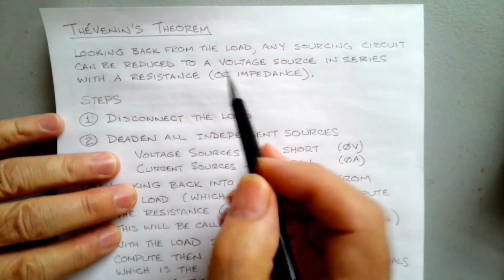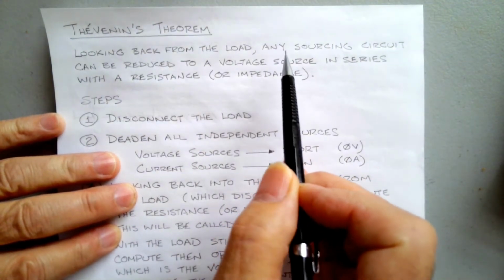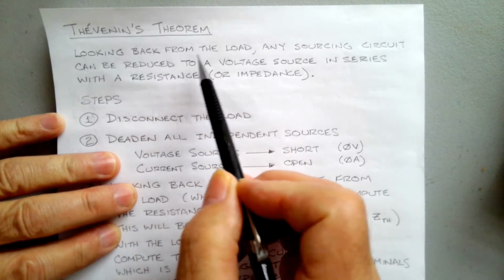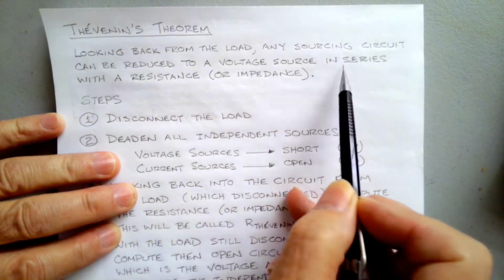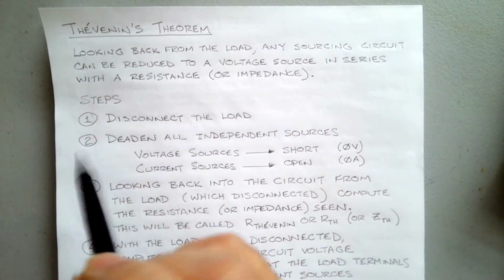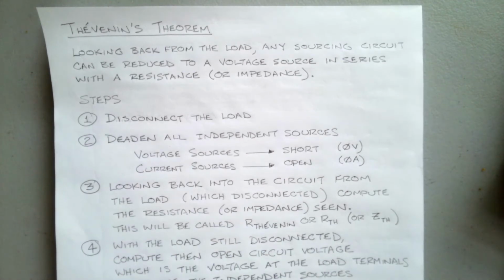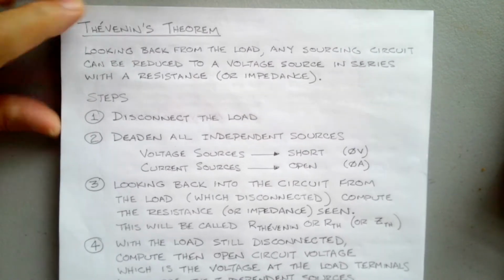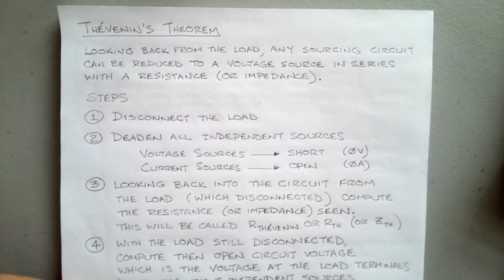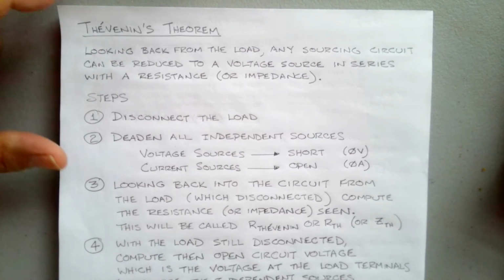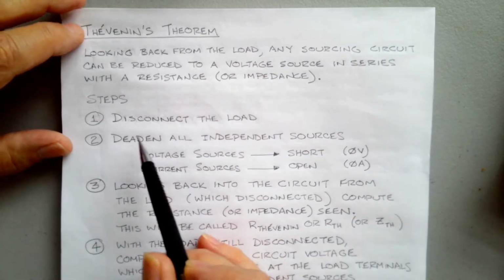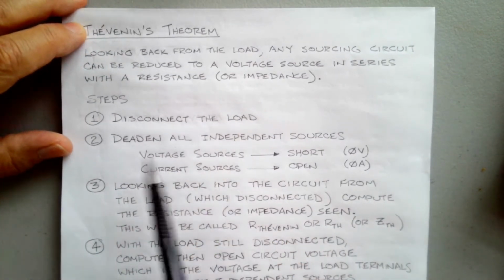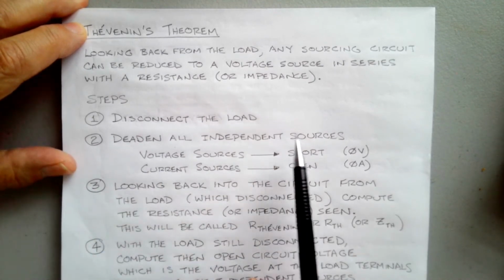Looking back from the load, any sourcing circuit can be reduced to a voltage source in series with a resistance, or that could be an impedance. We mentioned that, so I'll just keep that in there. We're just going to work on resistances to get the sense of this thing. And we do this in steps. The first thing is we disconnect the load. We deaden all the independent sources.